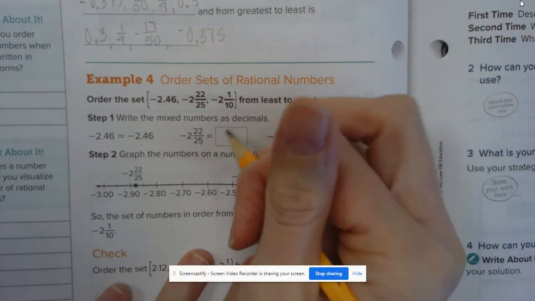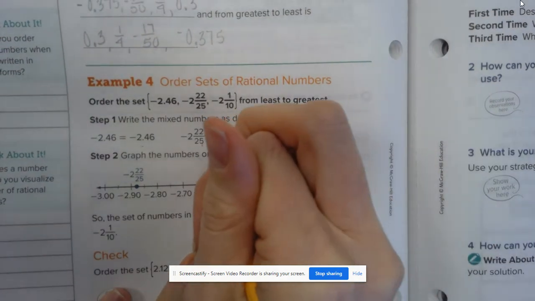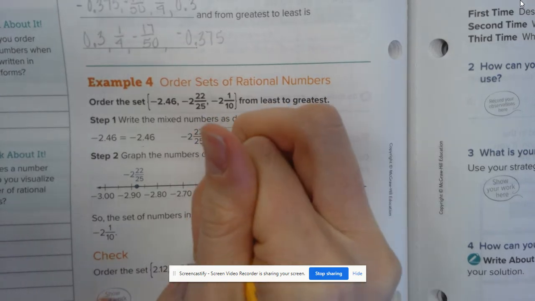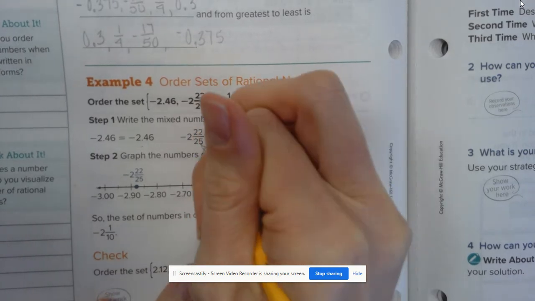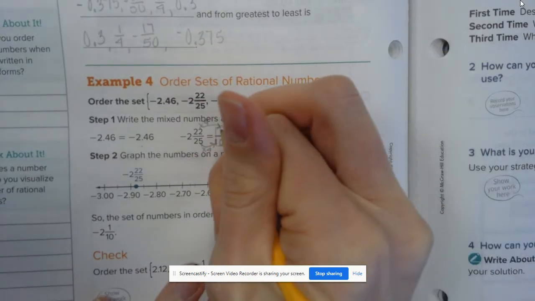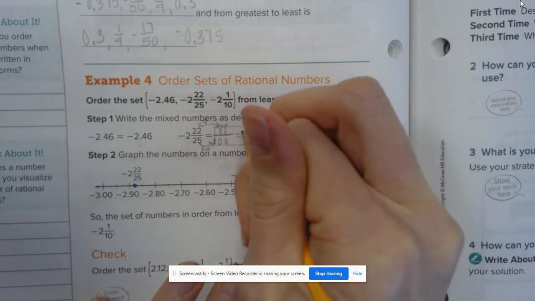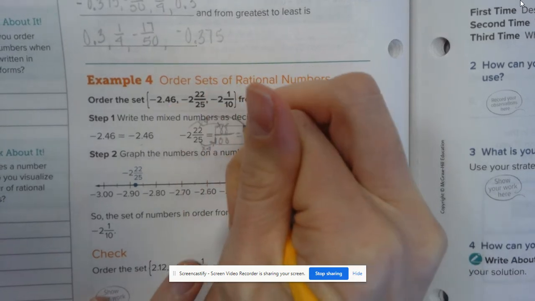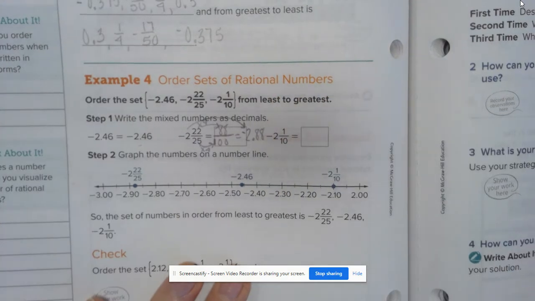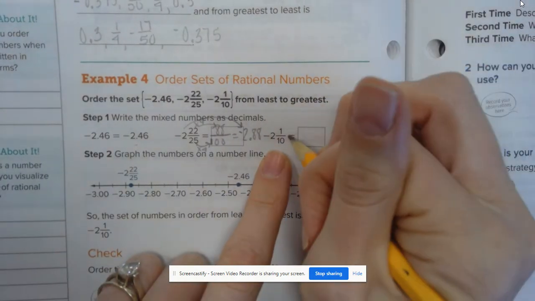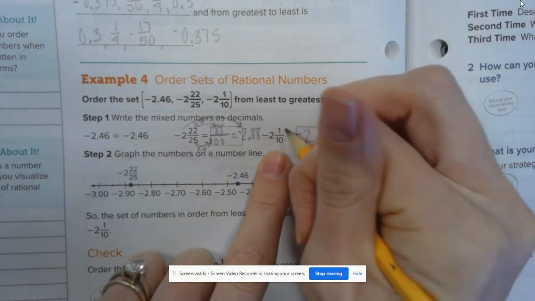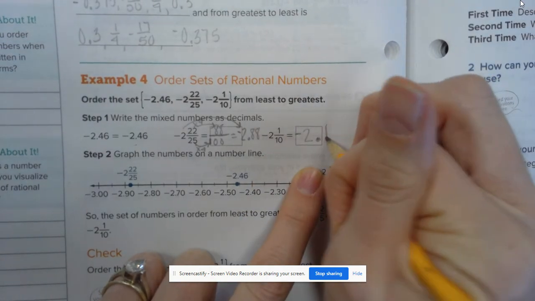So notice they want us to change this to a decimal. Again, let's make an equivalent fraction. We're going to make this into a 100. To get from 25 to 100, we're going to multiply by 4 times 4. 22 times 4 is 88. So this is going to be negative 2. I'm going to bring over that negative 2 and 88 hundredths. And for this one, I love this fraction, 1/10, because when I write it as a decimal, I just put the 1 in the tenths place, negative 2 and 1/10.